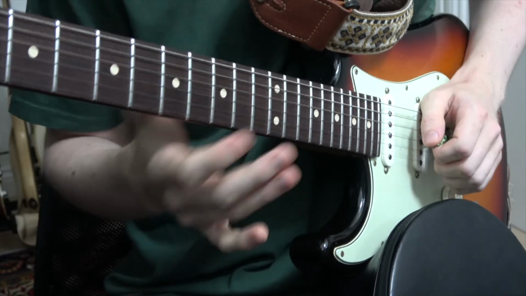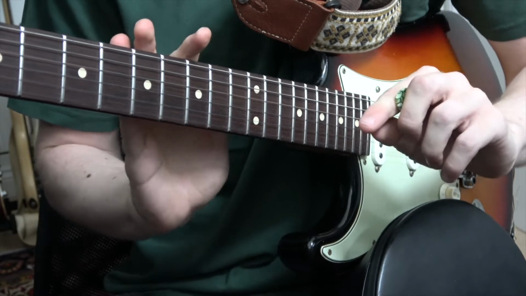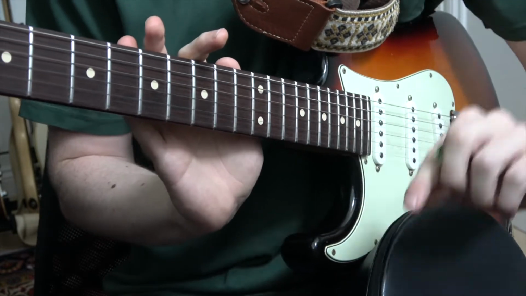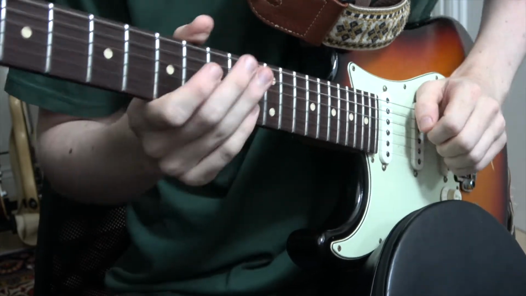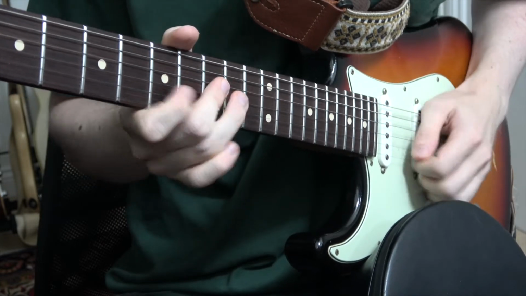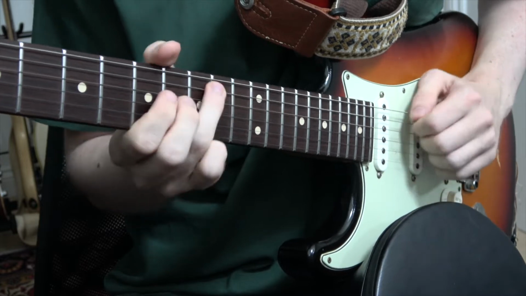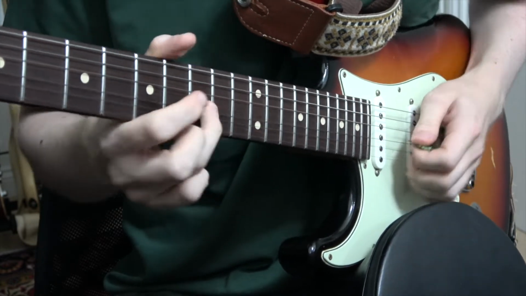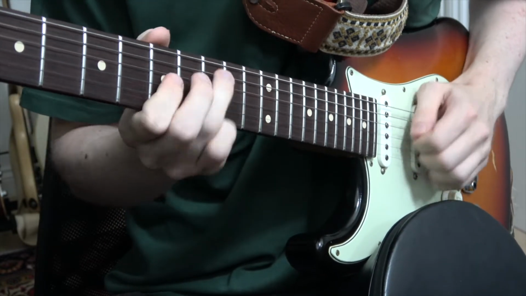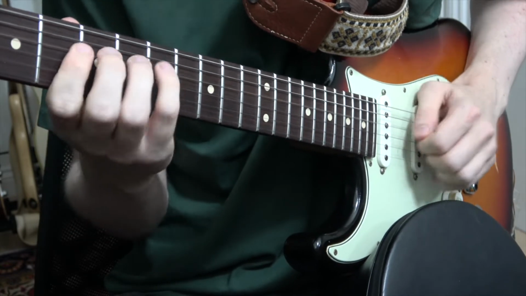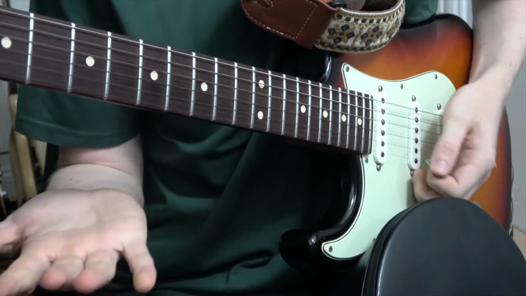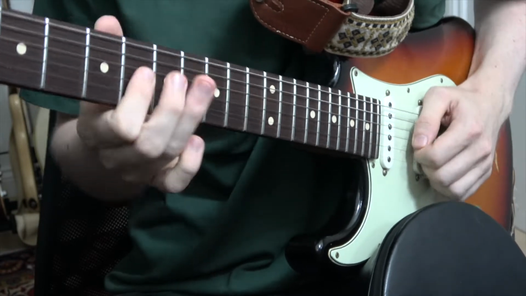I could start with a sixth instead, and if I started with a sixth, my options are to either go to a fourth or go to a unison. So I'd have to do something like this. That was a sixth and then a fourth there. I could do that somewhere else. That kind of thing. So that was sixth, fourth down.